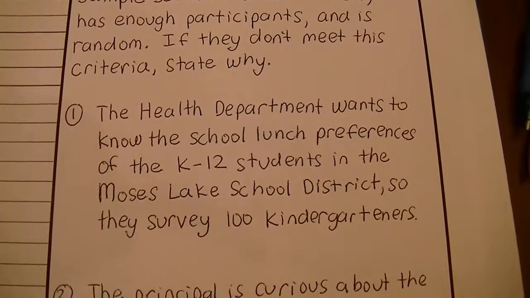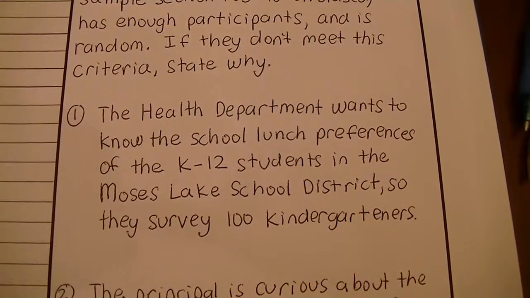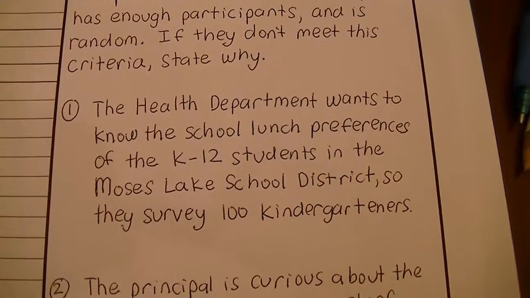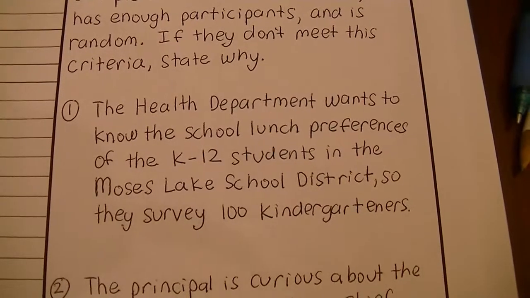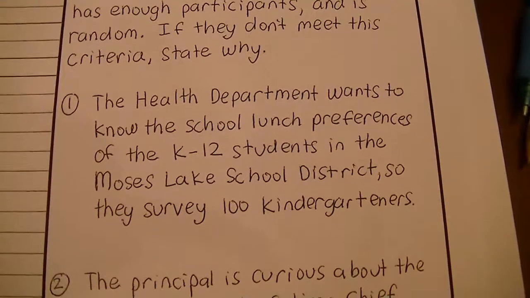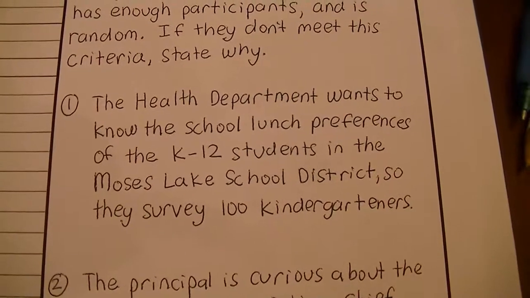So number 1 says, the health department wants to know the school lunch preferences of the K through 12, kindergarten through 12th grade students in the Moses Lake School District. So they survey 100 kindergartners.